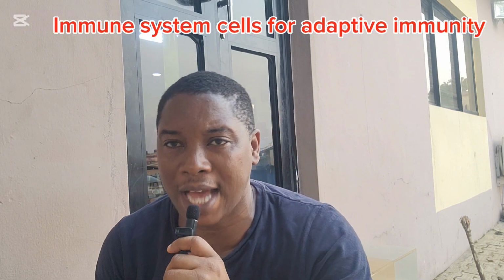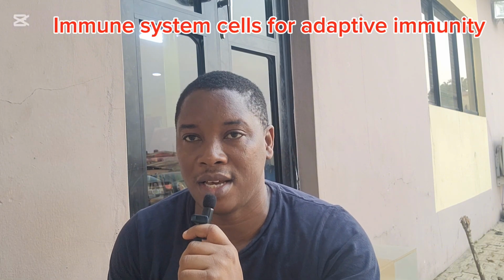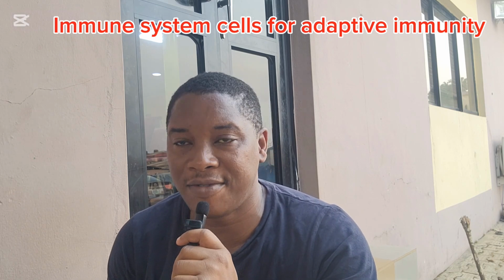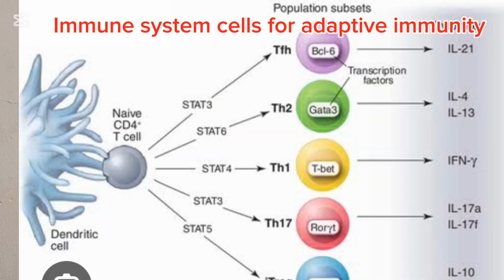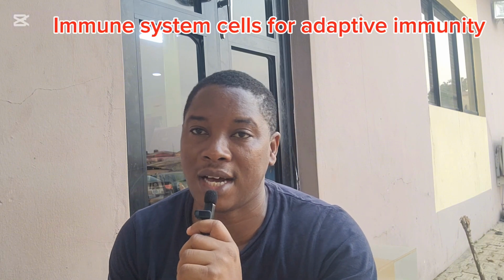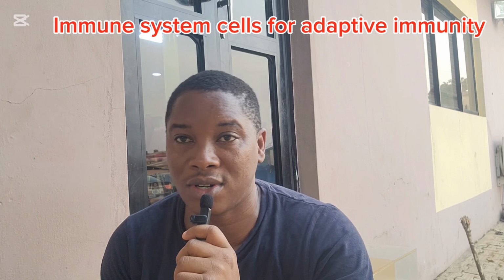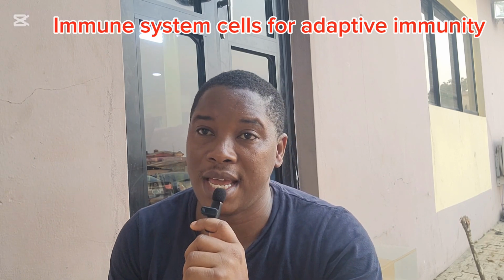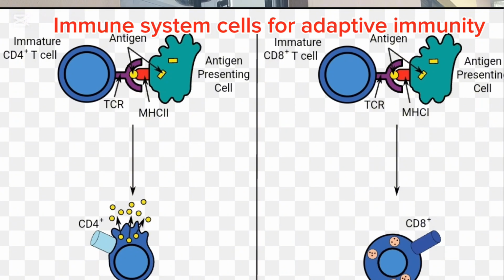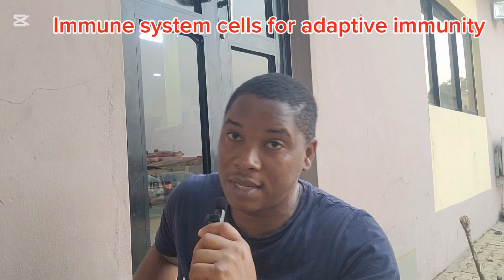They also have many different subtypes: Th1, Th2, and Th17. They are all there and they are providing cell mediated responses. We also have what we call the cytotoxic T cells, which are your CD8 plus cells. I'll refer to them as your cytotoxic T cells because they are the ones that actually go into destroying or lysing cells that have been infected with different kinds of pathogens. This is quite important for us to know.